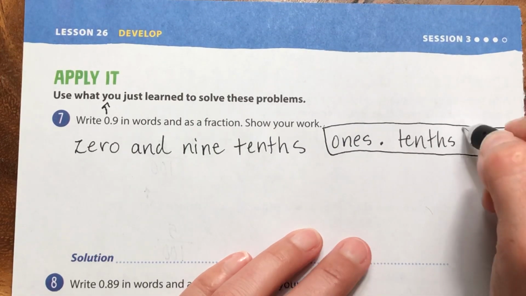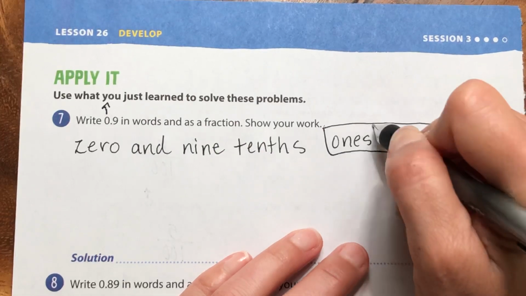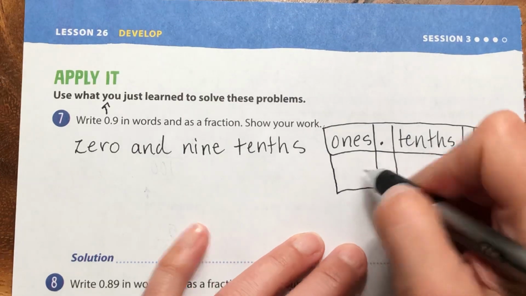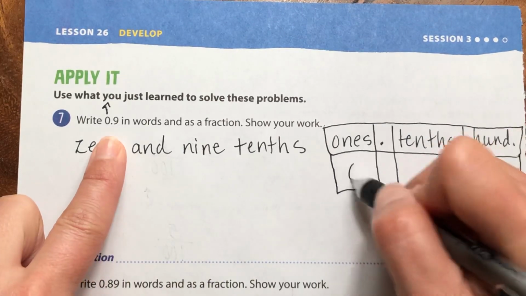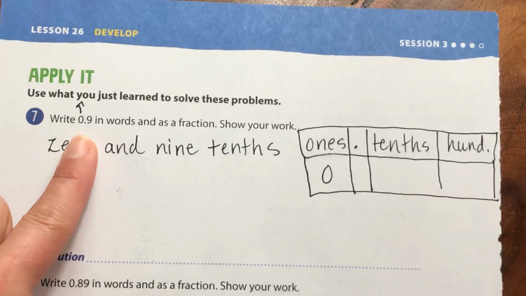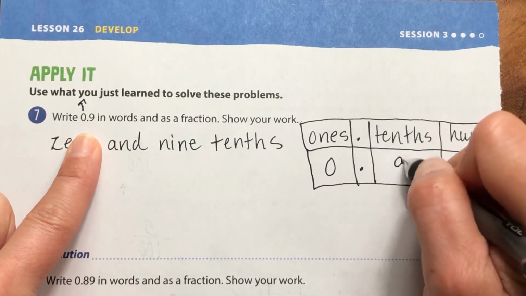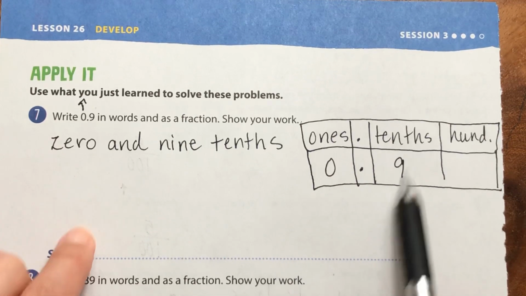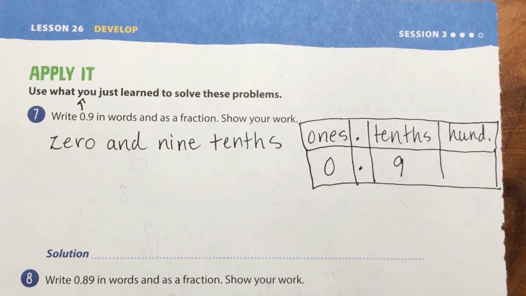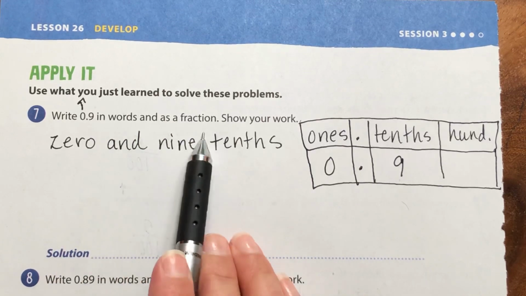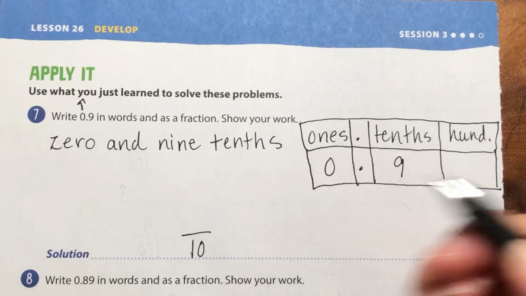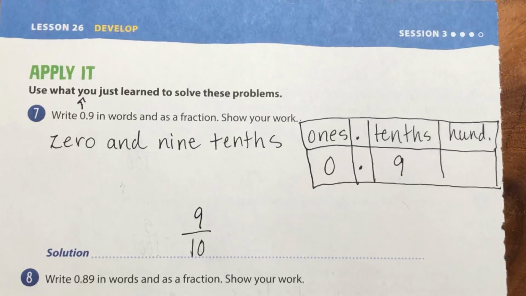because I'm a visual learner and I like to see information displayed in multiple different ways. So this number has a 0 in the ones column, and then we only have a 9 in the tenths. So I would actually say this number 0 and 9/10ths. But now it wants us to write this in words and as a fraction. So I know that I only have one number in the tenths column. So it's going to be over 10 and I have the number 9. So it is 9/10.